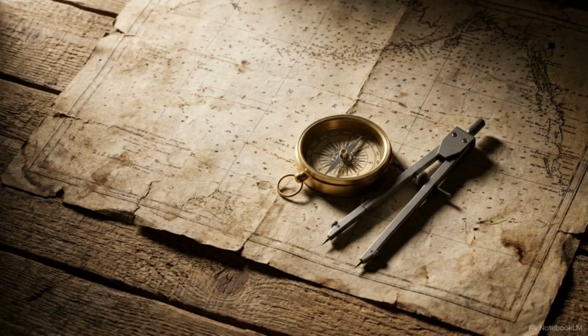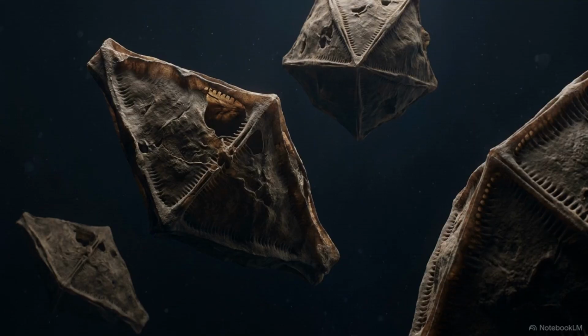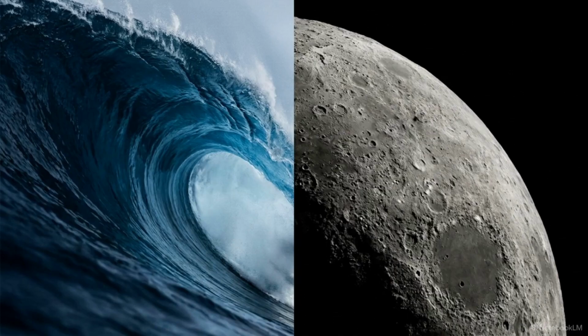For humans, mapping these lunar-driven patterns was an essential survival tool. The predictable ebb and flow dictated global navigation, guiding maritime explorers across uncharted oceans for centuries. Without this constant gravitational grip churning the seas, our oceans would be stagnant. The global distribution of nutrients would fail, and the biosphere we rely on would be unrecognizable.